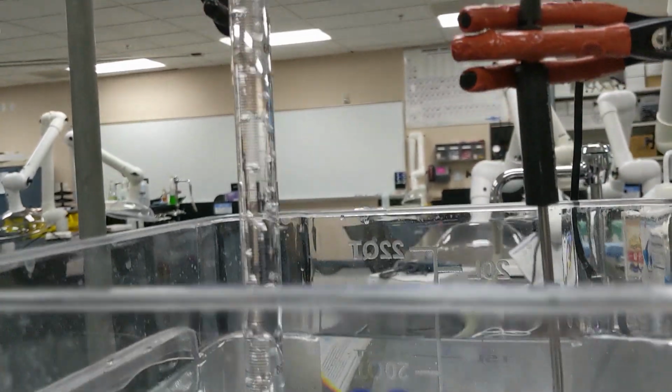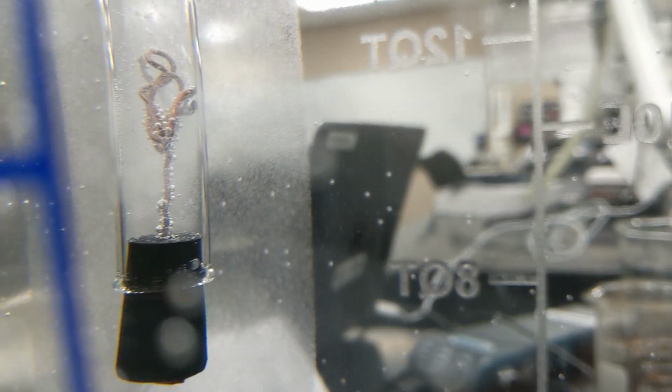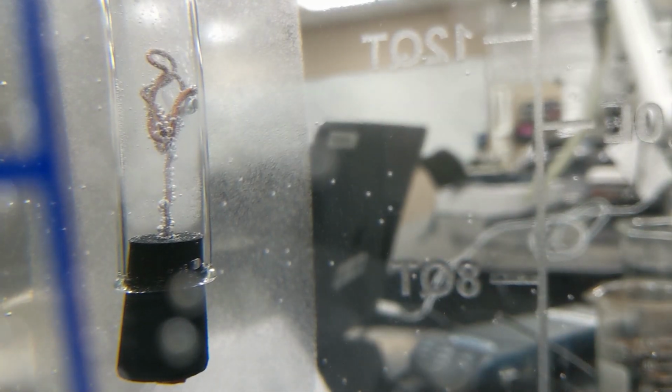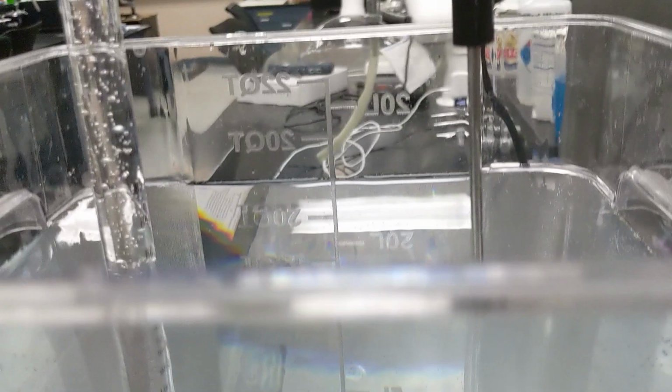Pretty vigorous now. Uh-oh. It broke free. Did you see that? Yeah, but it's still reacting. I don't see any of it, so.